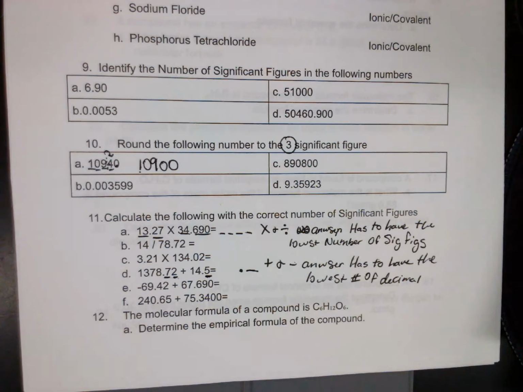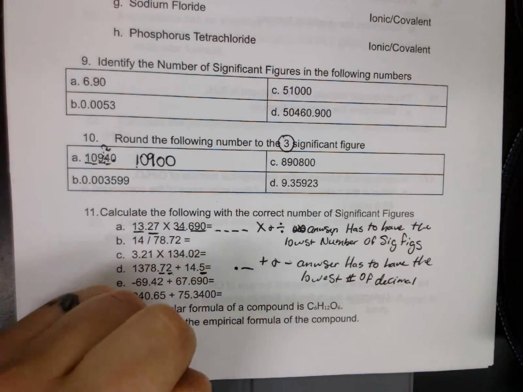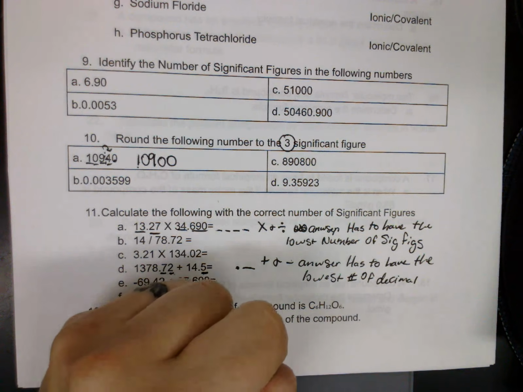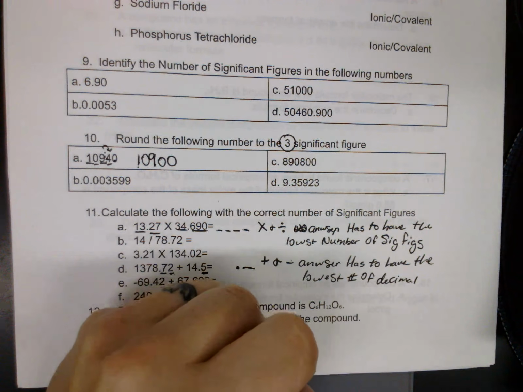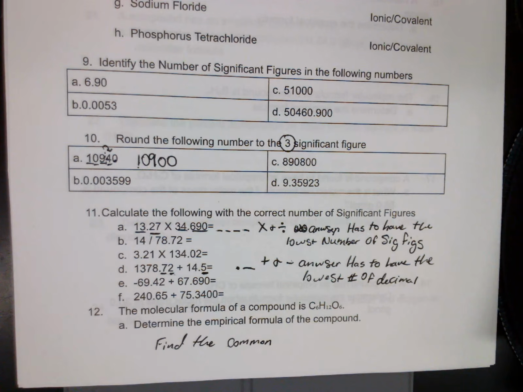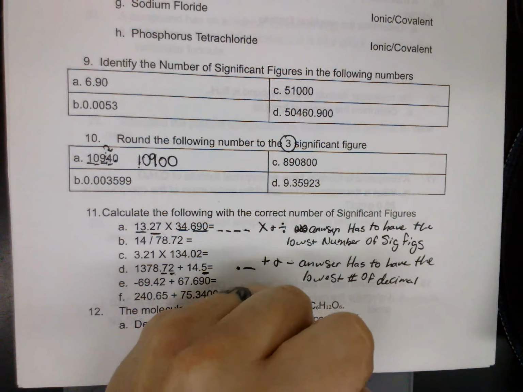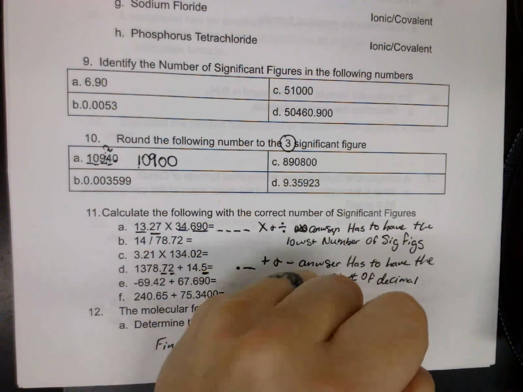For number 12, the molecular formula of a compound is C6H12O6. Determine the empirical formula of the compound. To determine the empirical formula of the compound, we will find the common multiple and divide.